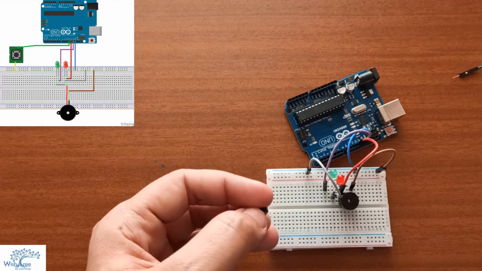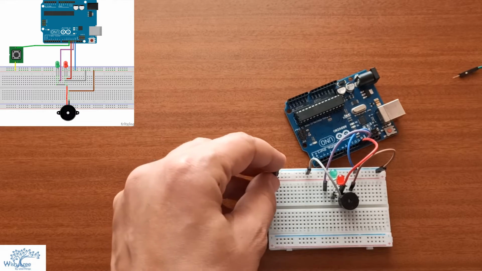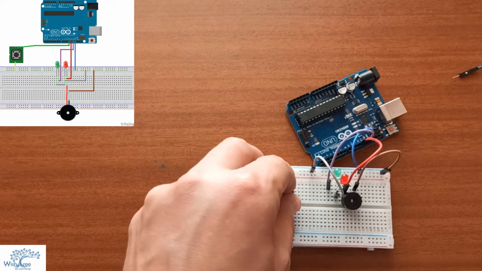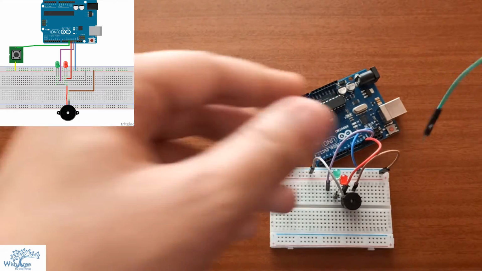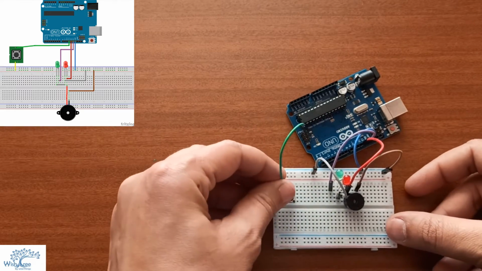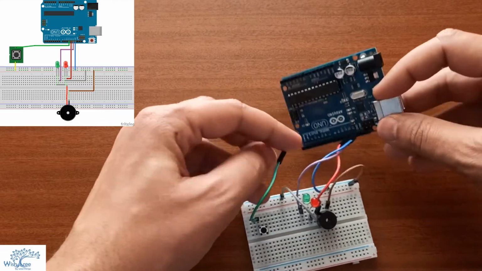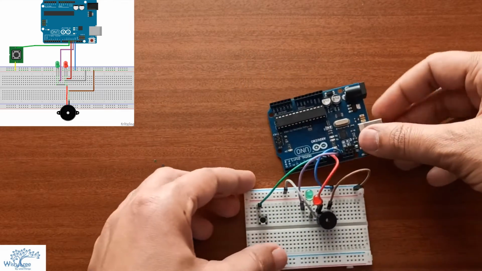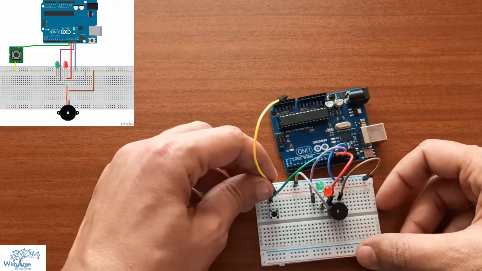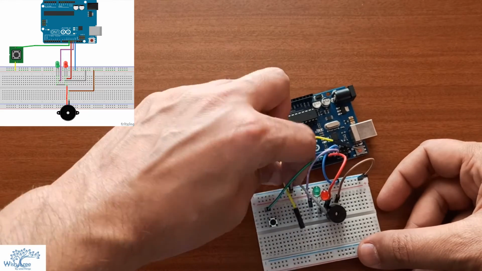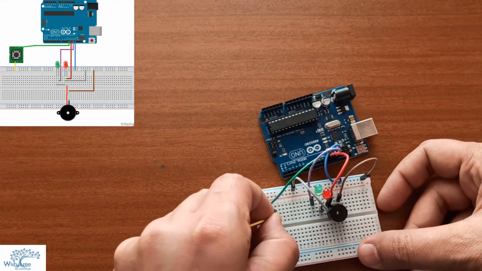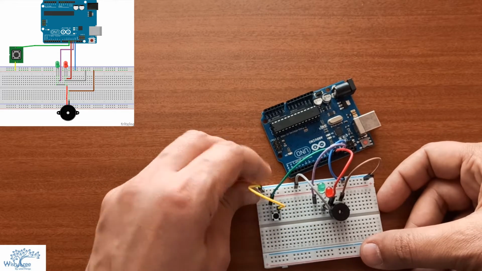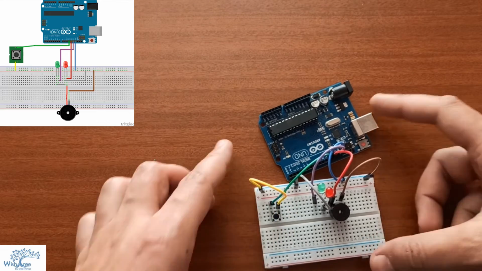Thereafter, last thing is our switch. So one leg goes to ground and the other one has to be connected to pin number 11. So I'll take one leg connection to pin number 11, and the other leg of the switch is to be connected to the ground. So there you go.